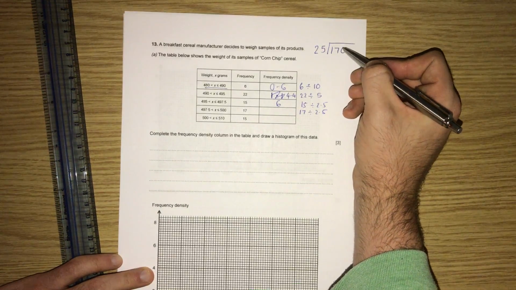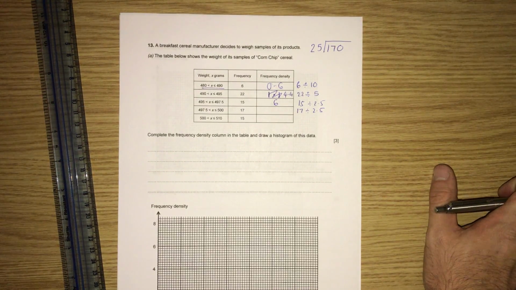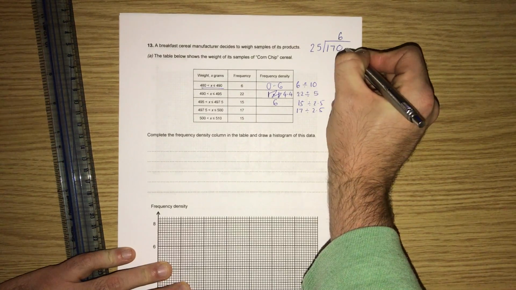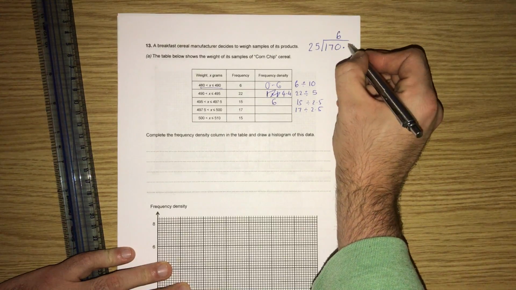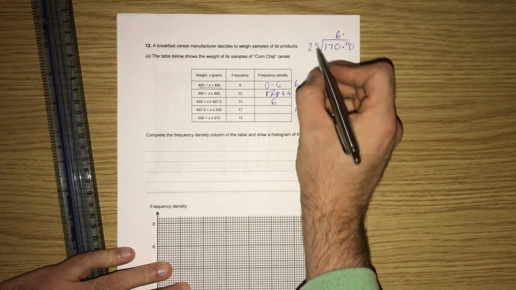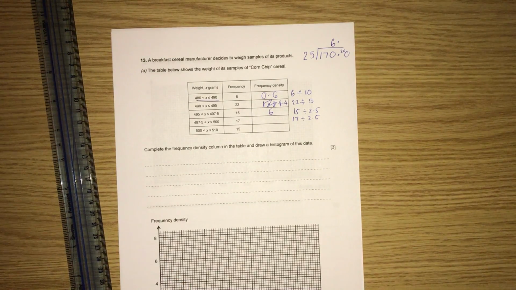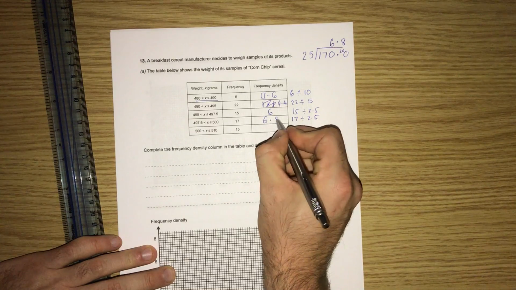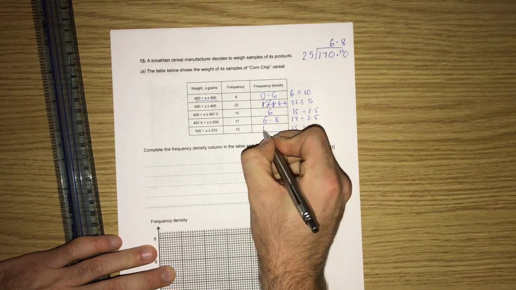So first of all we need to know how many 25s go into 170, so that's not going to go exactly, but 150 is a multiple of 25 and there are 6 of them, so it would be 6, and then there are 20 left over, so then we will have 25 into 200, and 25 into 200 is 8, so 6.8. Final one, 15 divided by 10, which is 1.5.